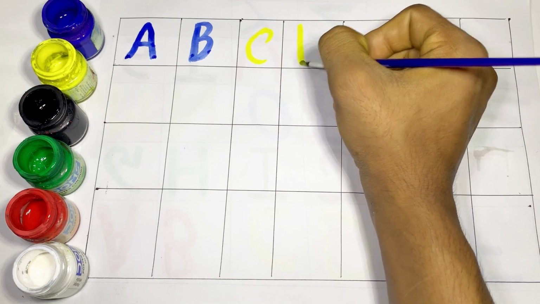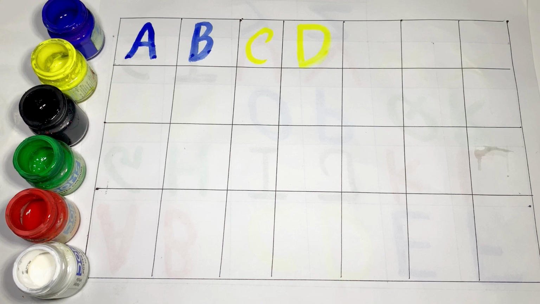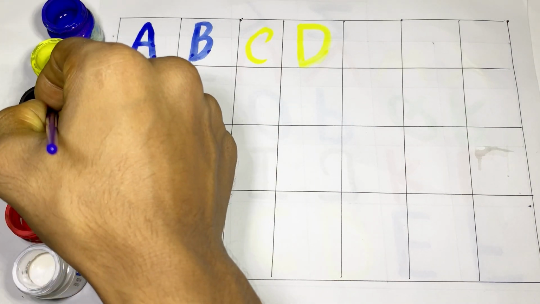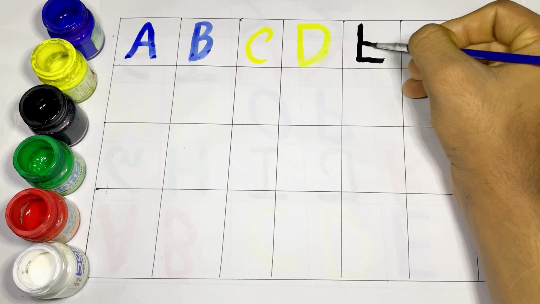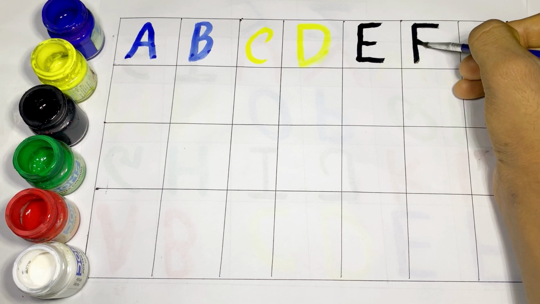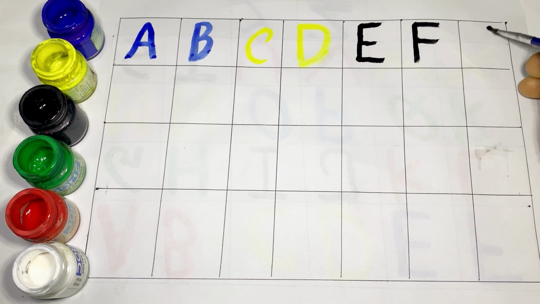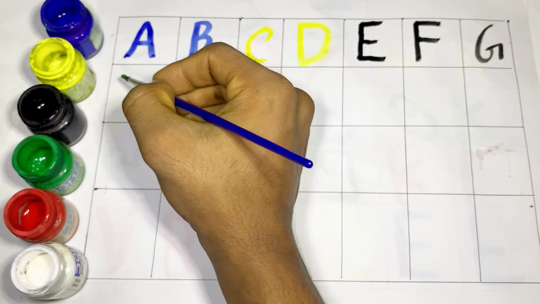D. D for dog, D for doll. Next E. E for egg, E for elephant, and use black color. F. F for fish, F for fan. G. G for goat, G for grapes. Next H. H for hand, H for helicopter, and use green color.